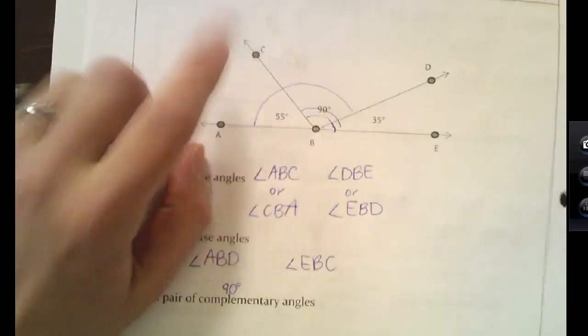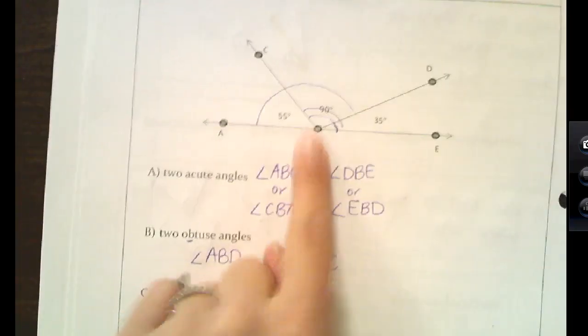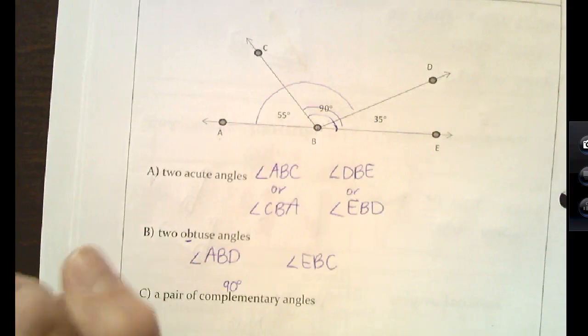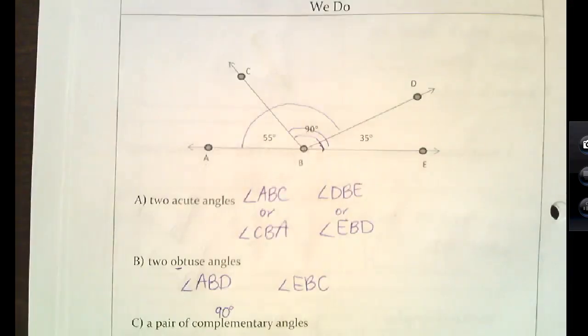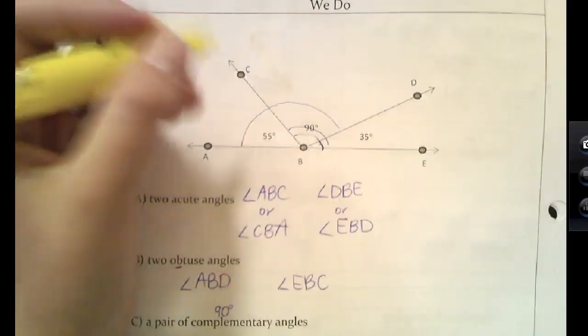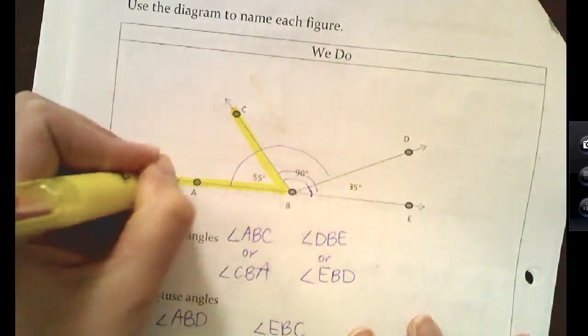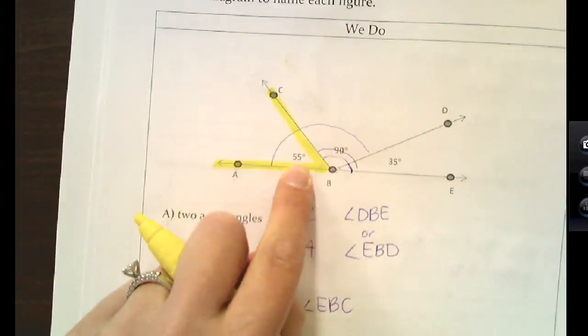CBD is a 90-degree angle, but we want 2 angles because we want a pair of angles. So you're on the right track. That's a 90-degree angle, but we want 2 different angles. Okay, very good. So from C to B to A right here, you see that 55-degree angle?